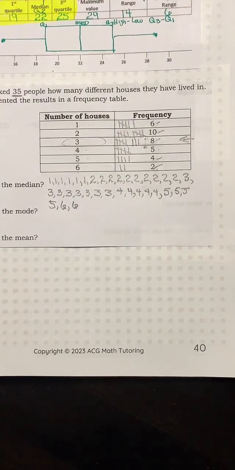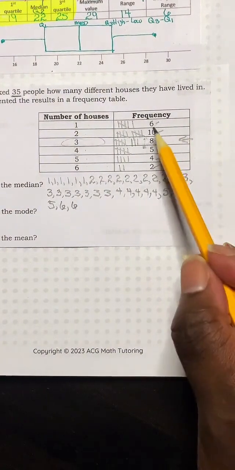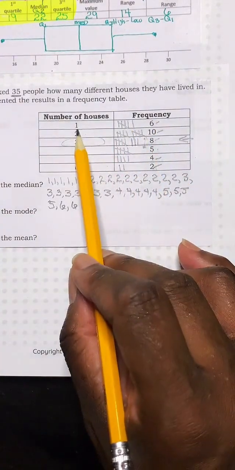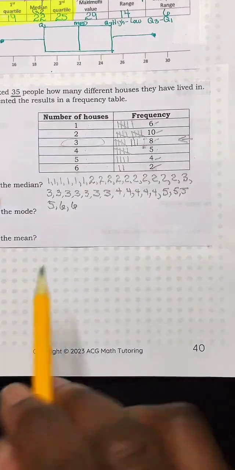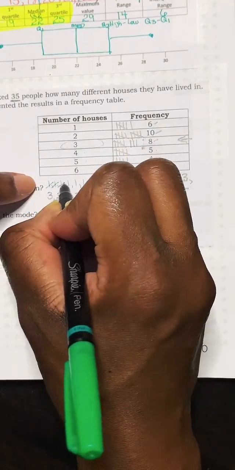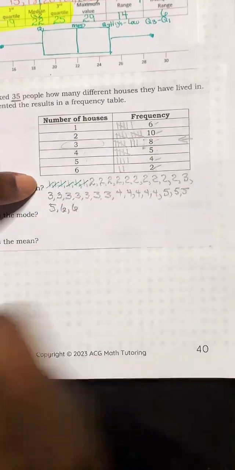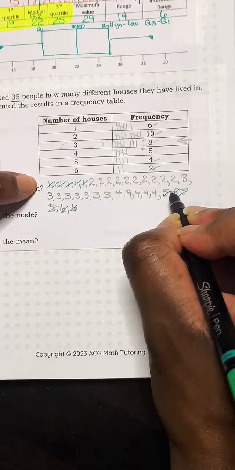So this is what I could do. The frequency is telling me how many times I'm writing out the number of houses. So I know I could cancel 1, 2, 3, 4, 5, 6. That means I'm coming over here and canceling 1, 2, 3, 4, 5, 6.